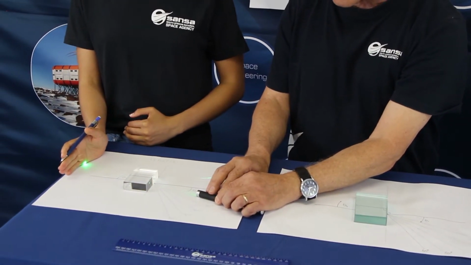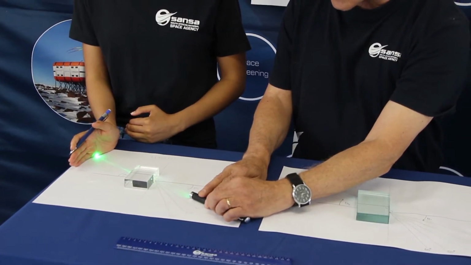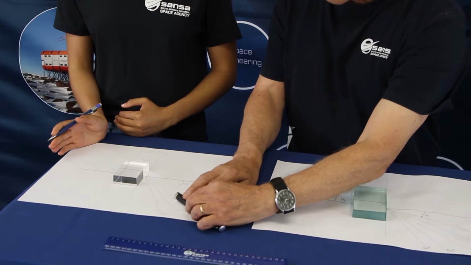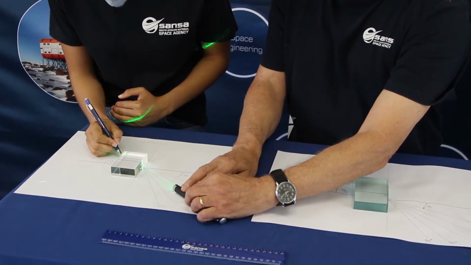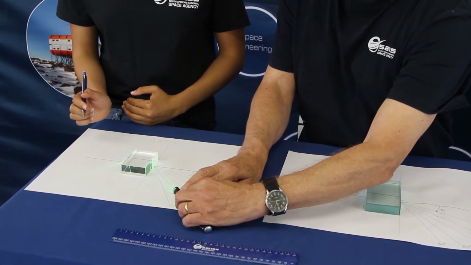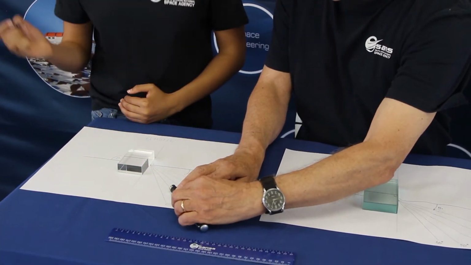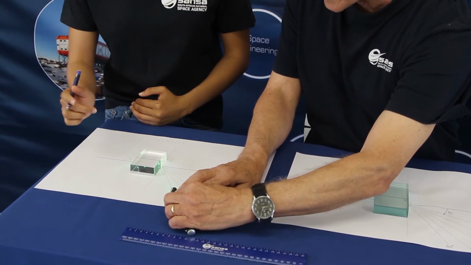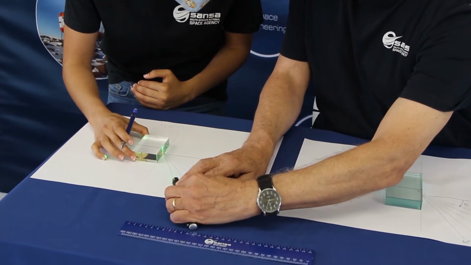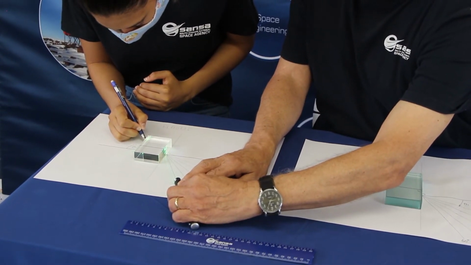and mark the exit point from the plastic. Next we do 30 degrees and 40 degrees and, let's get it right, 50 degrees, 60 degrees. We moved it slightly, just so that the exit point can still be marked.